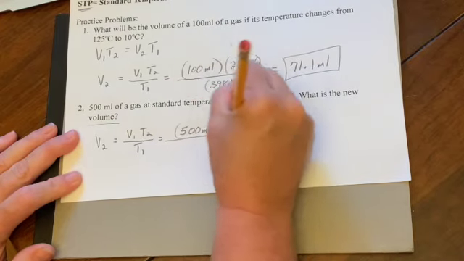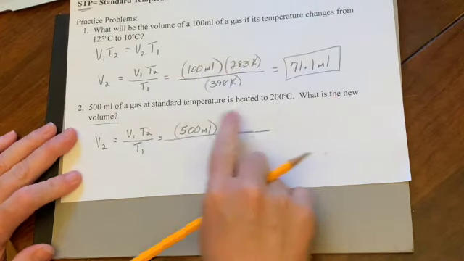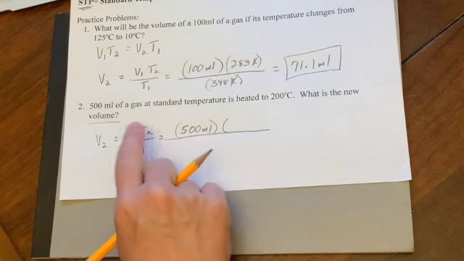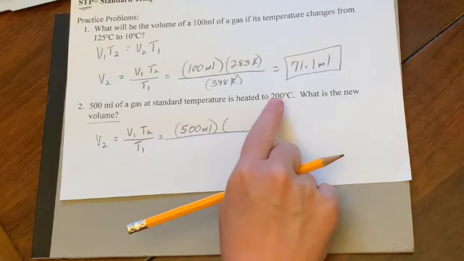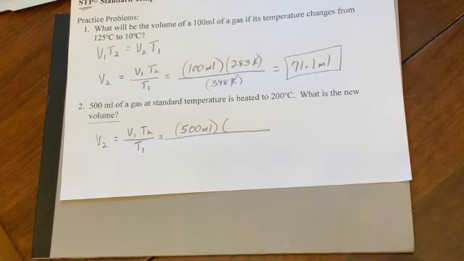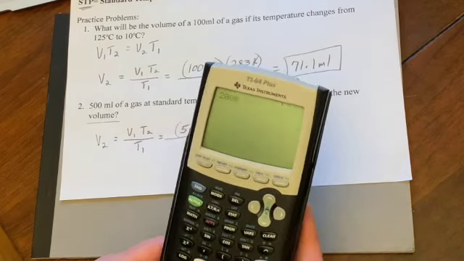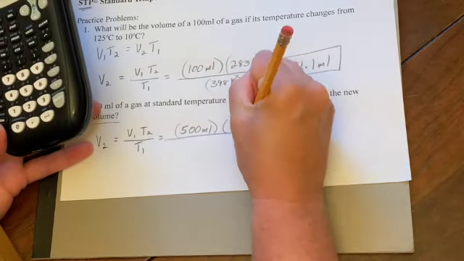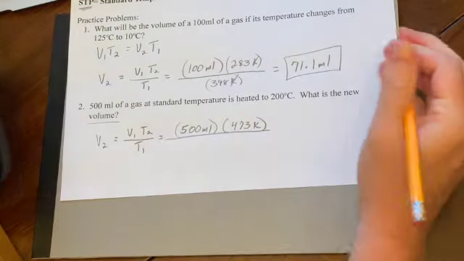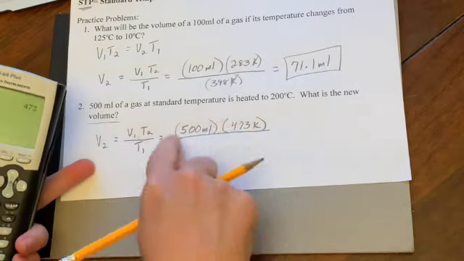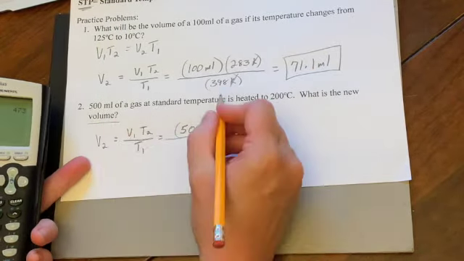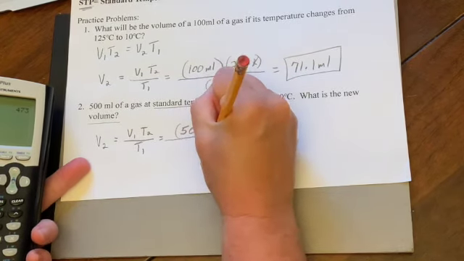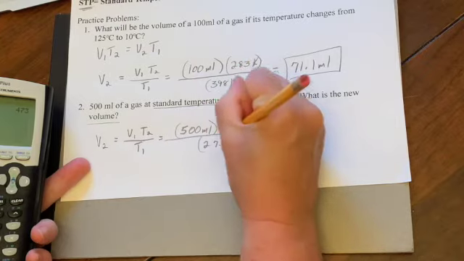My final temperature, because this is T2, is 200, so 200 plus 273, that's 473 Kelvin. And my initial temperature, I told you I had 500 mils of gas at standard temperature. Remember, standard temp is 273 Kelvin.